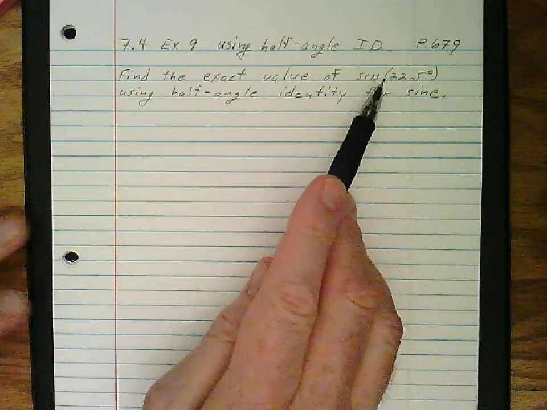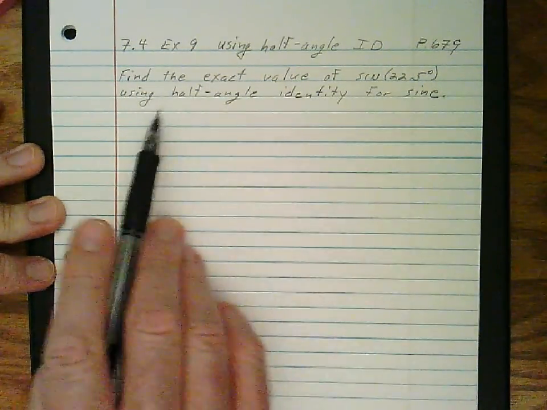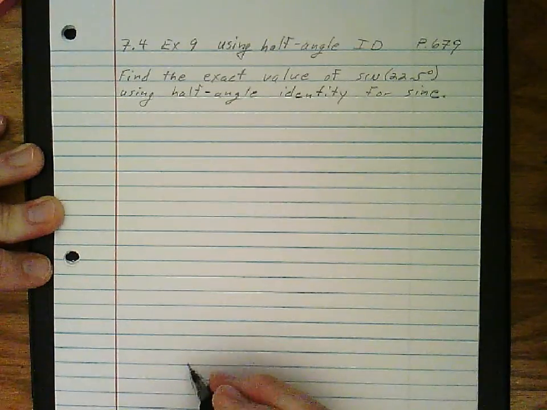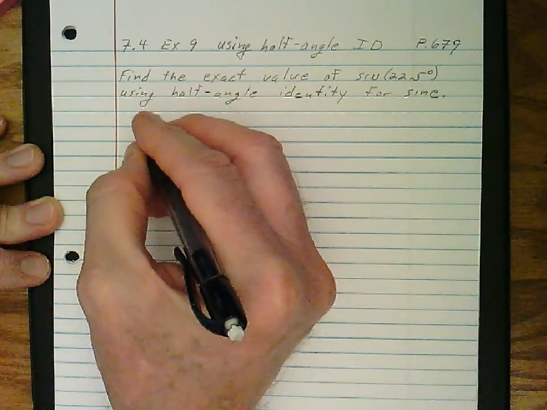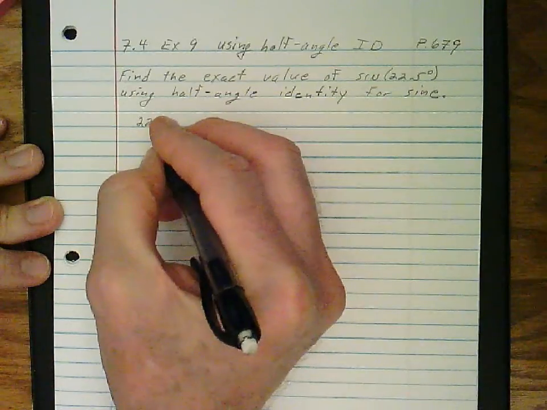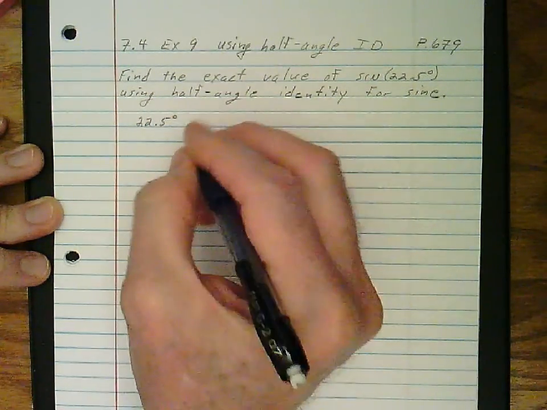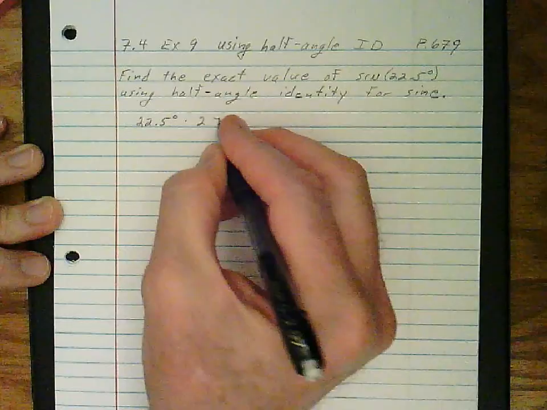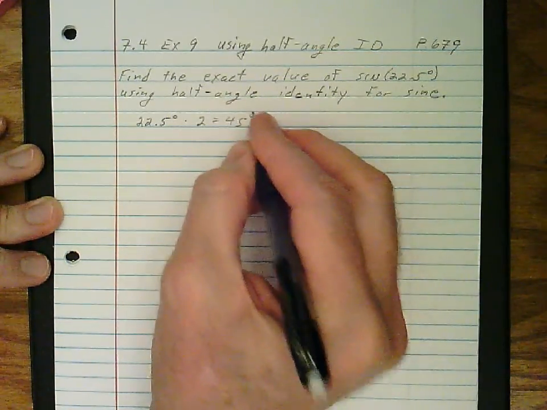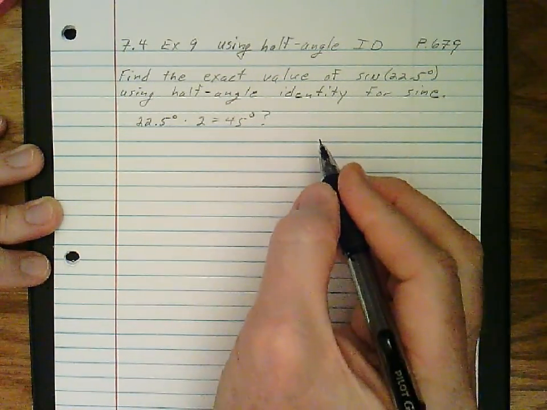Find the exact value of the sine of 22.5 degrees using the half angle identity for sine. Well, when I look at this, I say, hey, isn't 22.5 degrees times 2 equal to 45 degrees, right? Yeah, that's true.